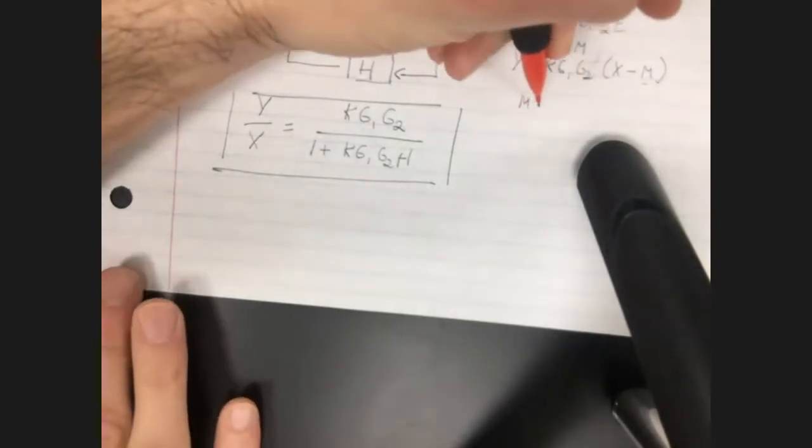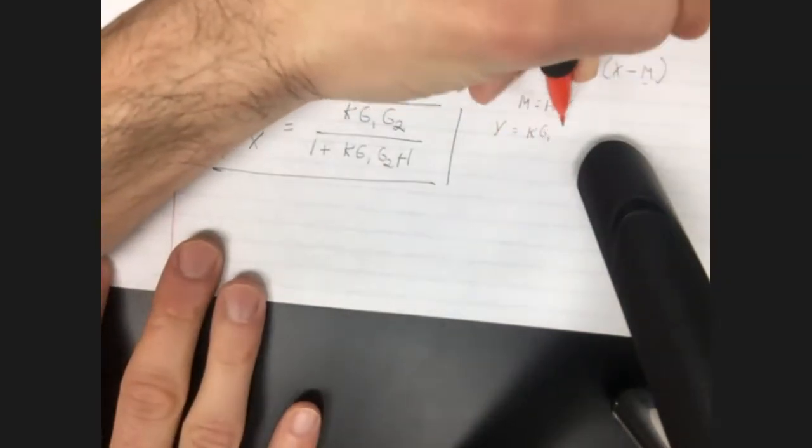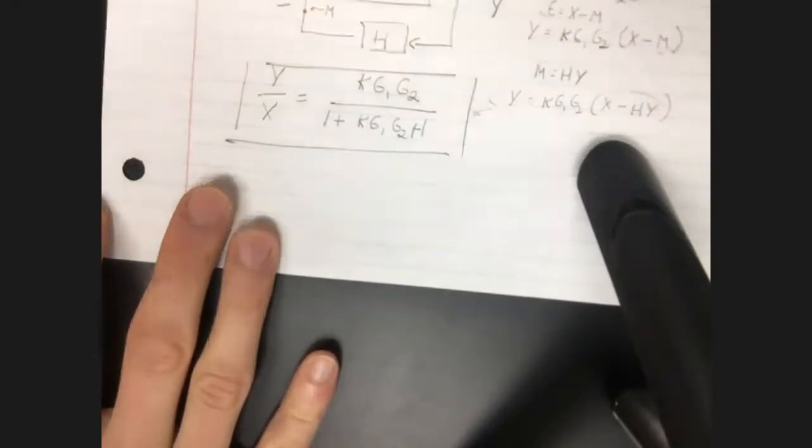And then said, but this M, we can get rid of it because M is going to be H times Y. So you would have said Y equals K G1 G2 X minus HY. And from there, after a little bit of algebra, you would have come to the exact same conclusion. Okay. But it's much faster if you recognize topology that you already had worked with before.